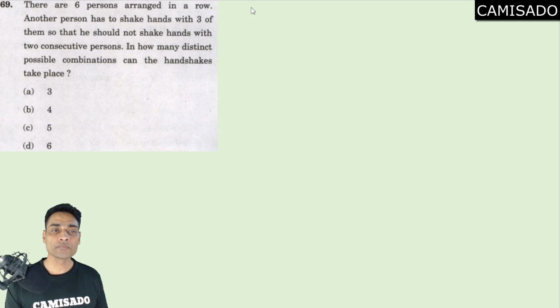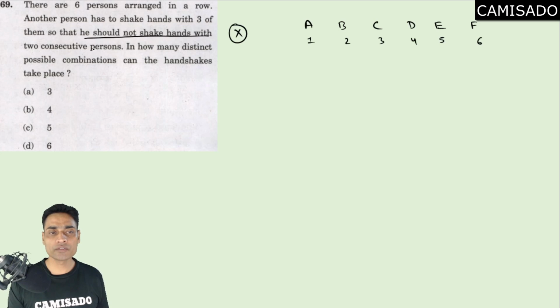Next, there are 6 persons arranged in a row. Another person has to shake hands with 3 of them, so that he should not shake hands with 2 consecutive persons. In how many distinct possible combinations can the handshake take place? See, suppose there are 6 persons, A, B, C, D, E, F, and I am giving the numbers also 1, 2, 3, 4, 5, 6. There is a person X who wishes to shake hands with these persons, but the condition is he should not shake hands with 2 consecutive persons. He can't shake hands with 2 consecutive persons.